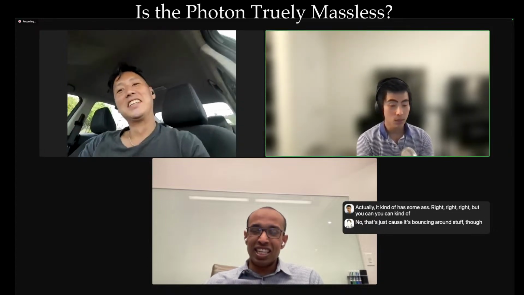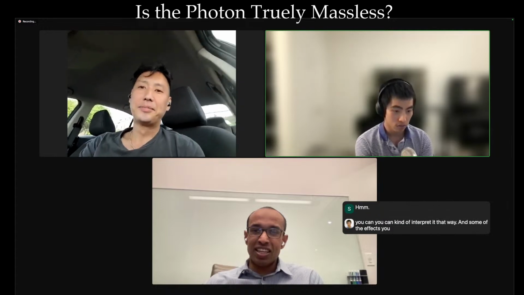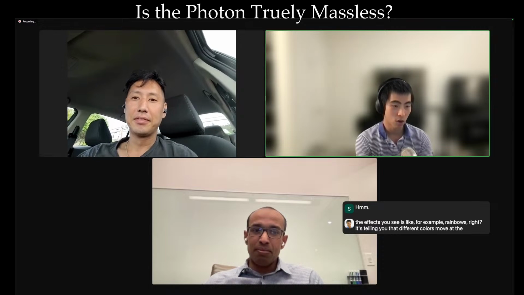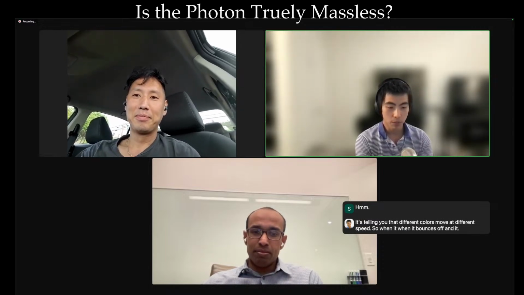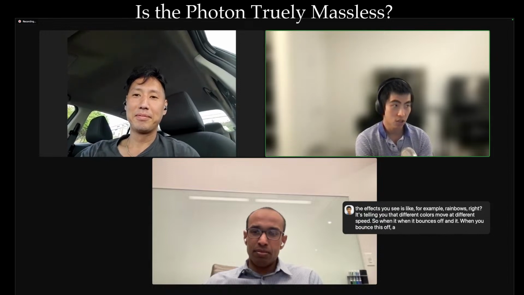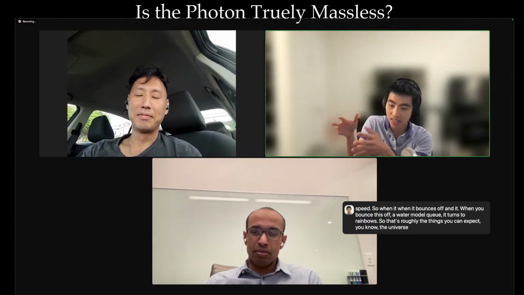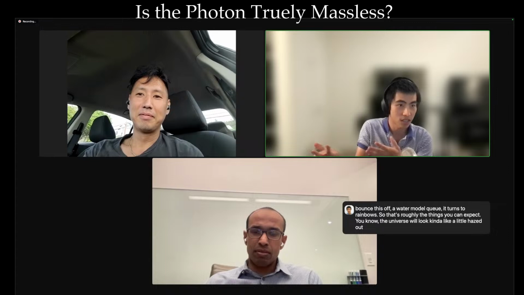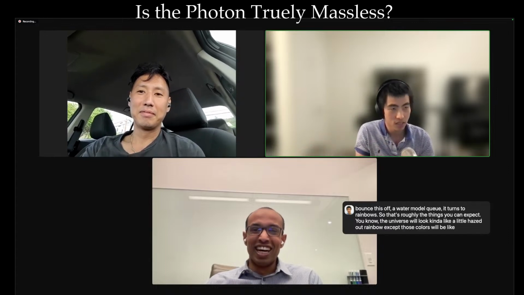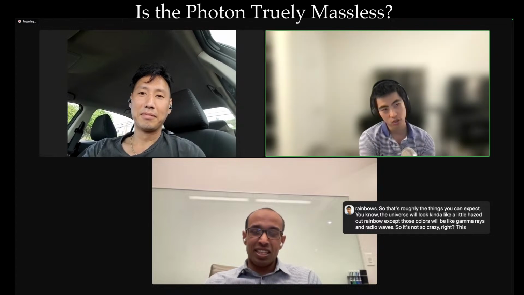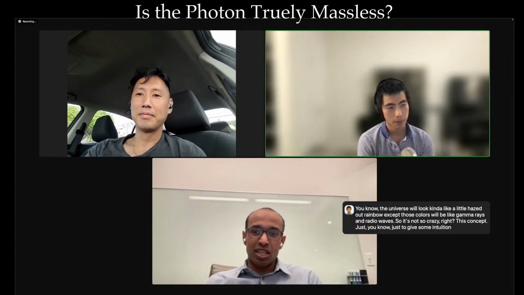And some of the effects you see are, for example, rainbows. It's telling you that different colors move at different speeds. So when it bounces off a water molecule, it turns into rainbows. So that's roughly the things you can expect. The universe will look kind of like a little hazed out rainbow, except those colors will be like gamma rays and radio waves. So it's not so crazy, right? This concept, just to give some intuitions.